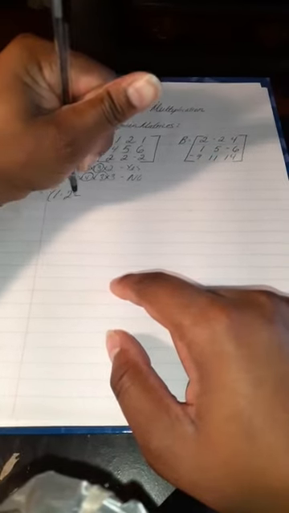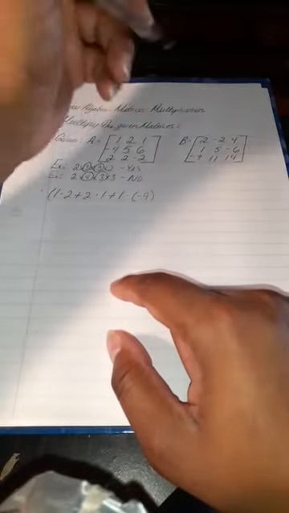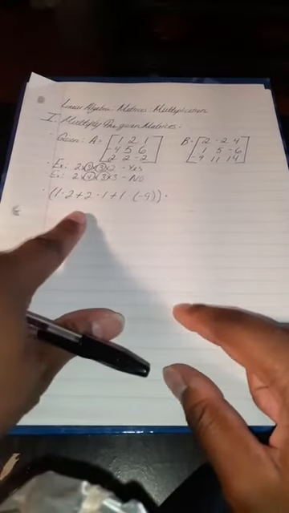So for our first row, that'll be 1 times 2 plus 2 times 1 plus 1 times negative 9. Again, multiply the rows of A by the columns of B. That's how you tell. Make sure you have your calculator, but this should be pretty straightforward to do. Looks like we're going to get negative 5 here.